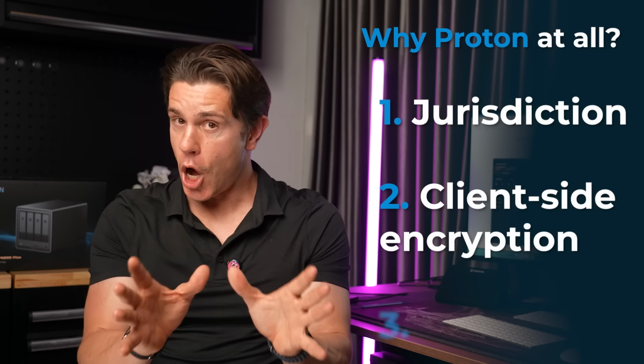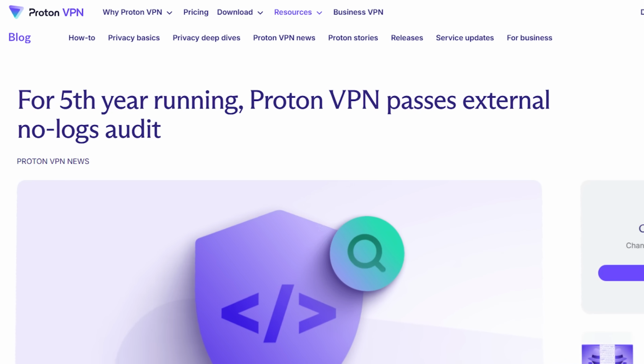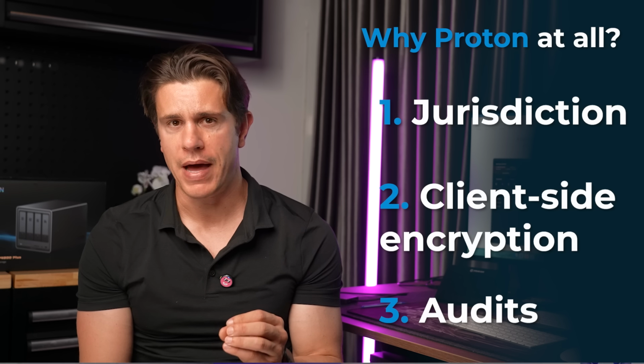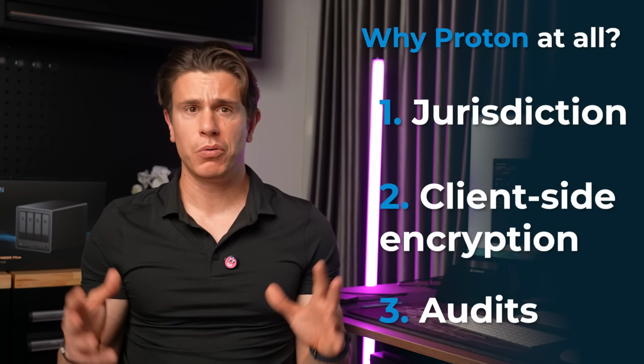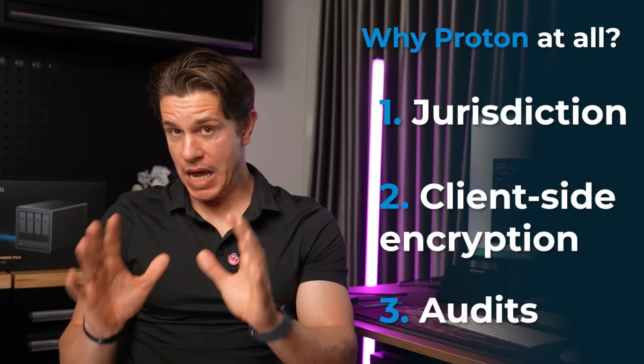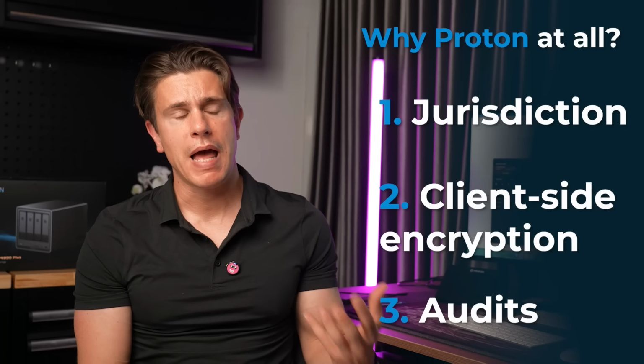And finally, there's the audits. Proton's undergone 4 consecutive annual no-logs audits since 2022, most recently in September 2025. And here is why you should actually care about that. Anyone can essentially slap a no-logs label on their marketing page. That part is literally free. What's not free is having an outside security firm show up year after year, dig through your servers and your code, and sign their name to it. And that's what turns a marketing line into something you can actually trust.